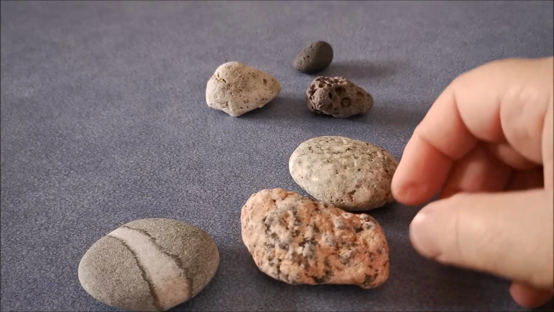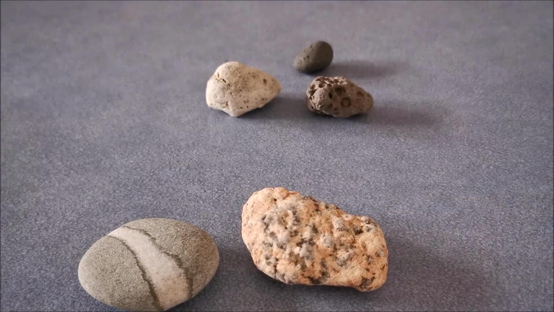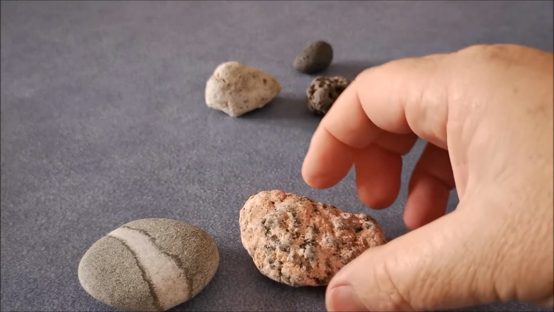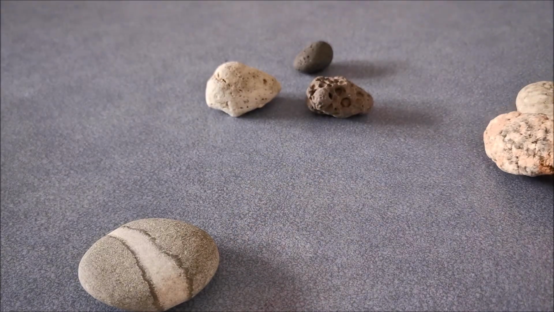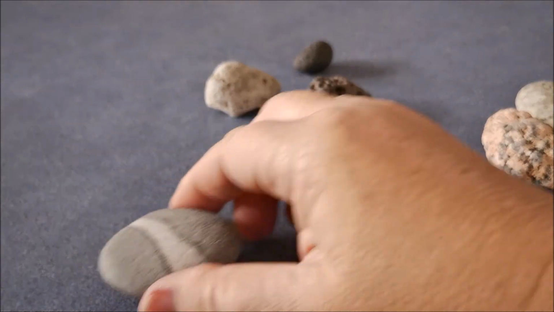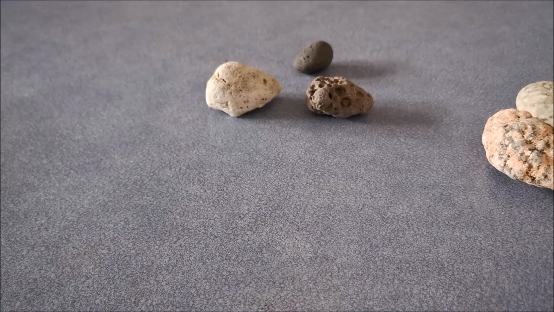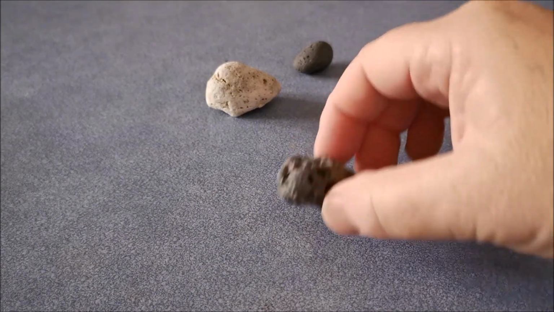However, when something like a volcano erupts, the lava that comes out of the volcano forms what we call extrusive rocks.